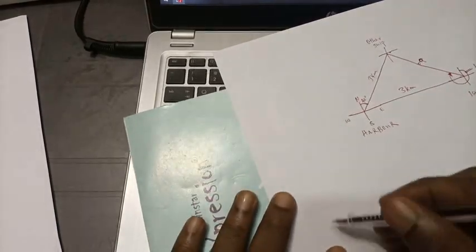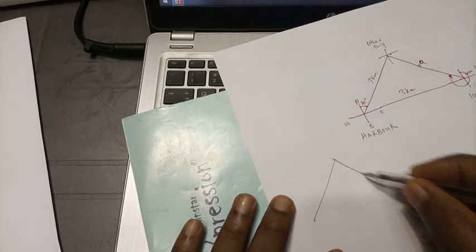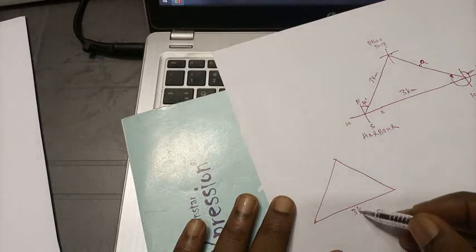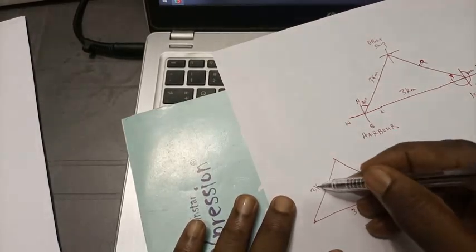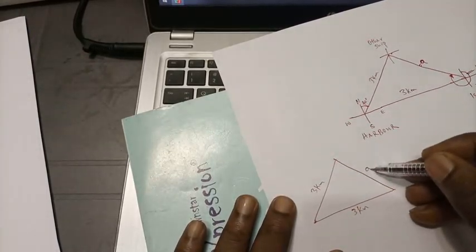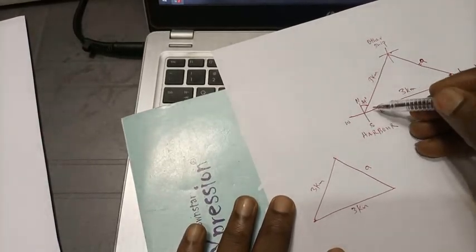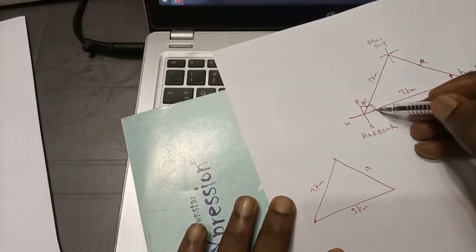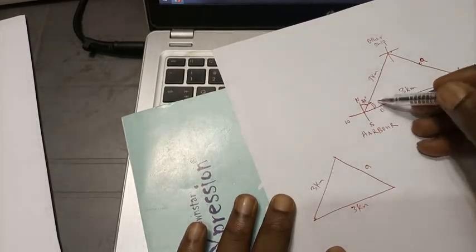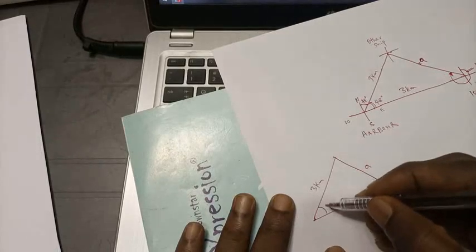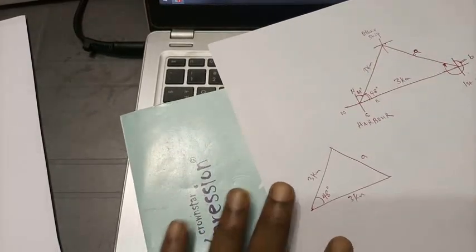So to make it easier, if you look at this triangle, it is simply 3 kilometers, 3 kilometers, and A, which we don't know. Now if this is 42, this must be what? To make it a right angle, this is 42, this one is 48. So this is 48 degrees.